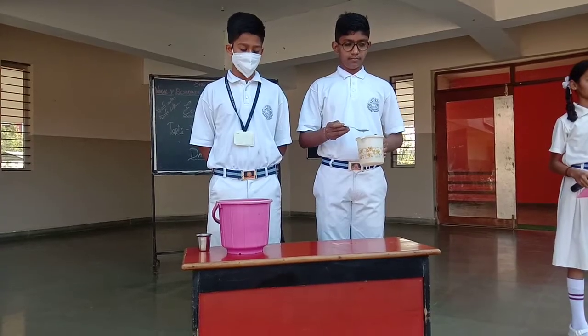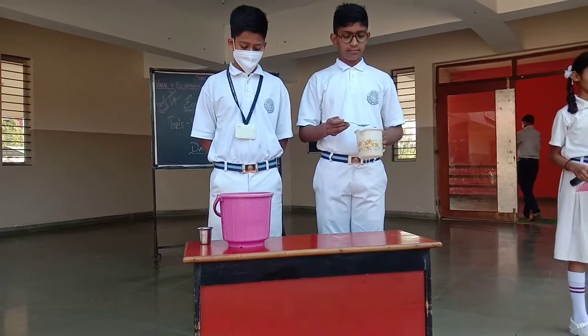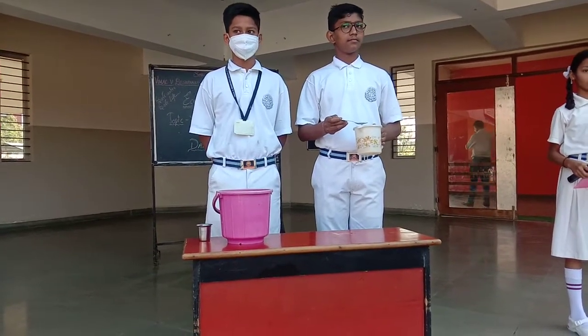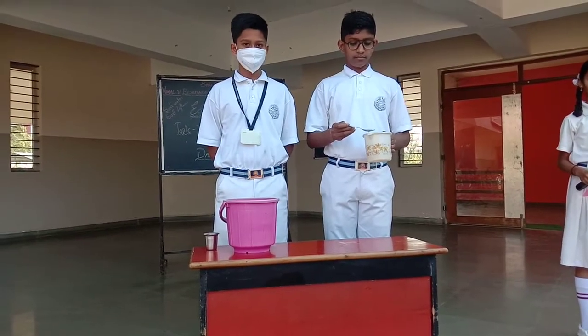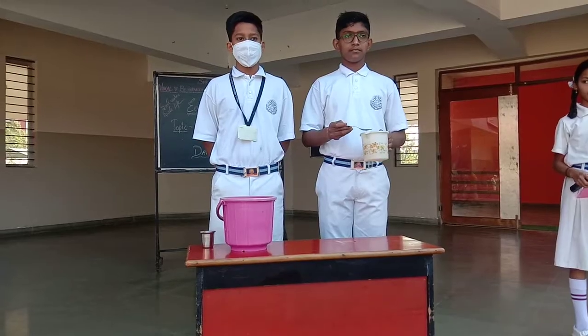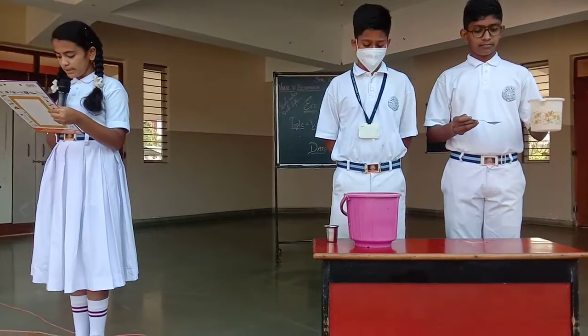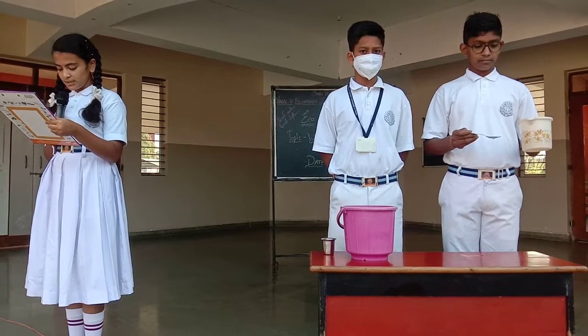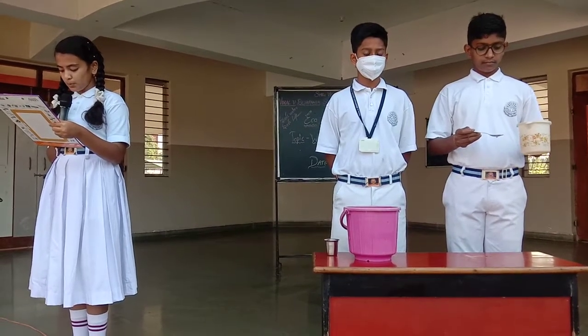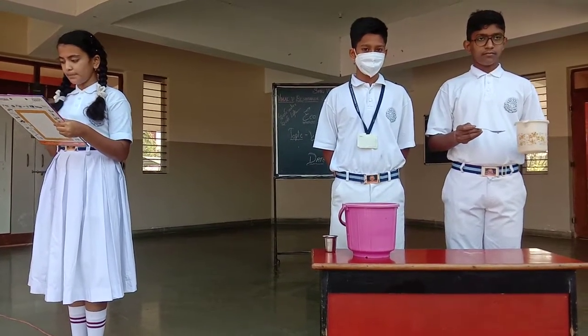The water left in the bucket represents the saline water present in seas, oceans and partly as groundwater. This water is not fit for human use. The water left in the bath mug represents the water present in frozen form in glaciers, ice caps and permanent snow, which is not readily available.